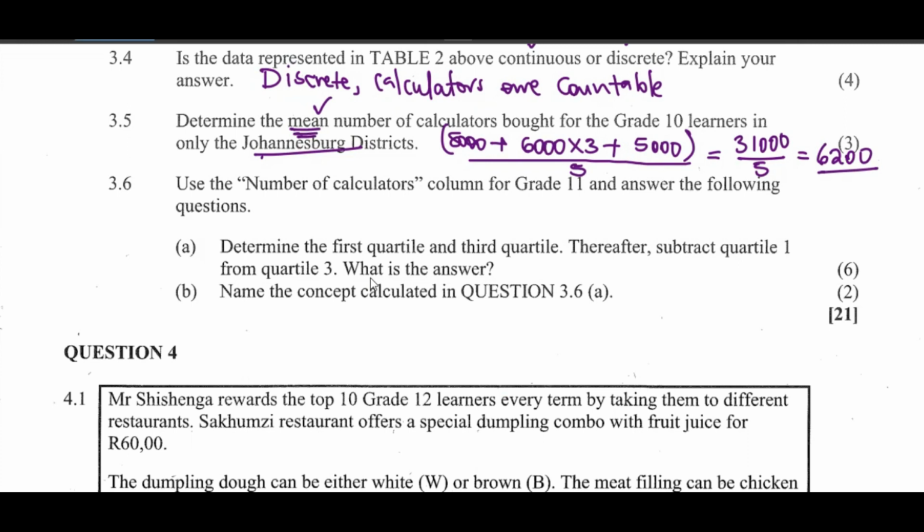Use the number of calculators column for grade 11 and answer the following question. Determine the first quartile, lower quartile, third quartile, which is Q3. Thereafter, subtract Q1 from Q3. What is the answer? I'm here seeing Q1 and Q3 and they tell me to subtract.